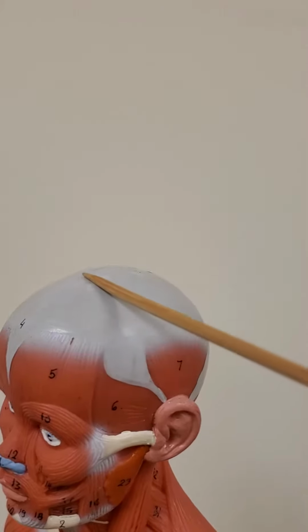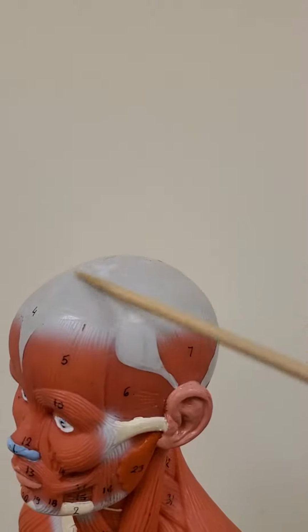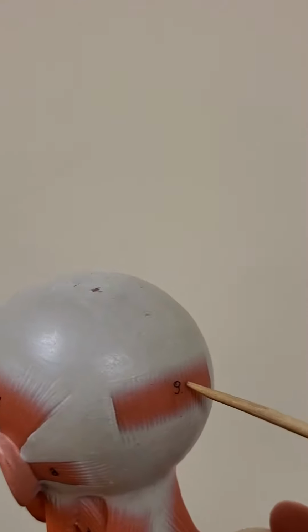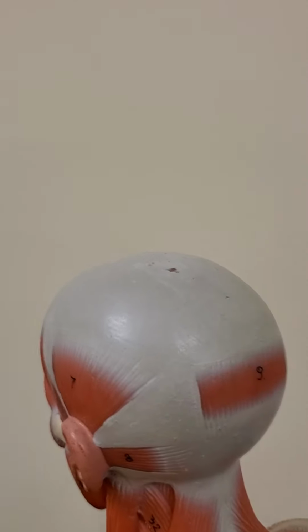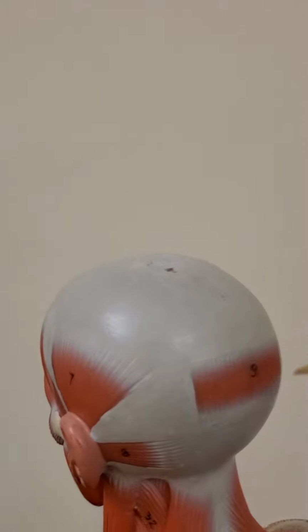It is connected by this large piece of connective tissue called the epicranial aponeurosis all the way to the occipitalis muscle. Again, these can be combined into one muscle called the occipitofrontalis with the frontal belly and an occipital belly, or you can say frontalis and occipitalis muscles.